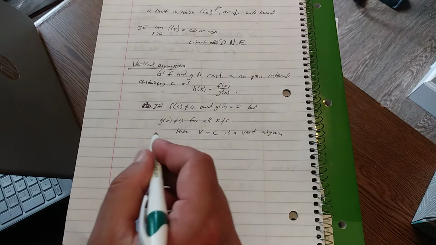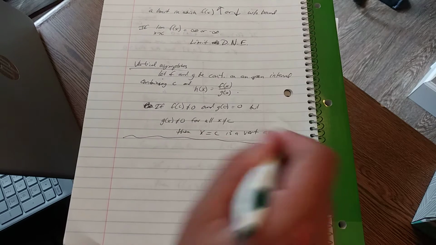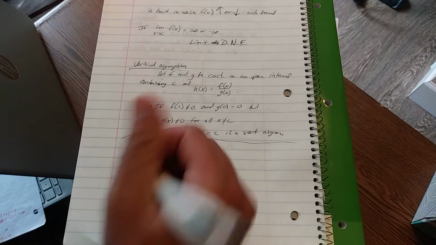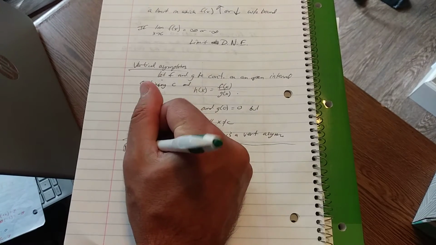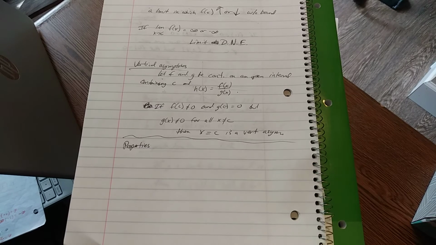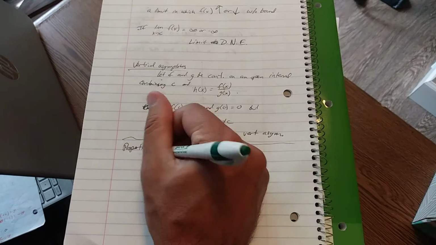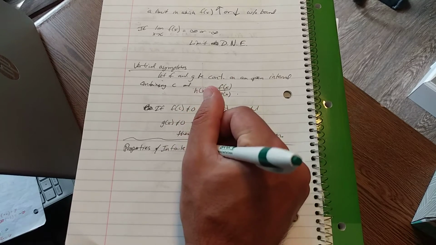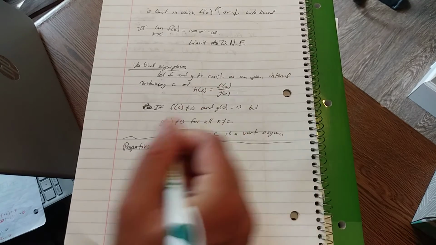Alright, let's do some properties. Properties of limits regarding infinity. Properties of infinite limits.